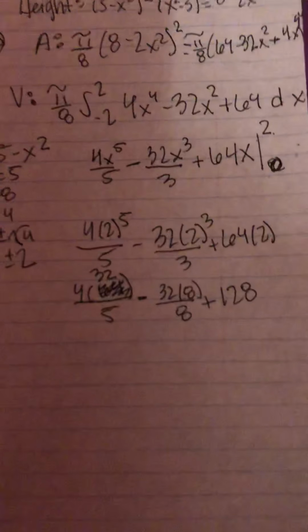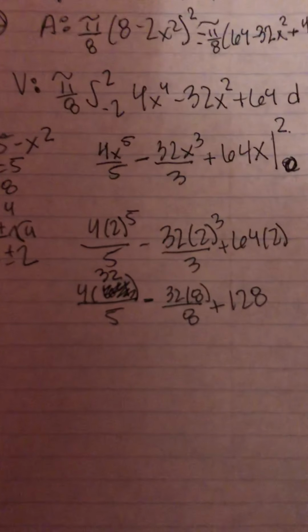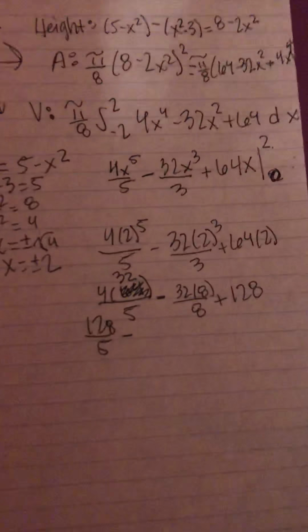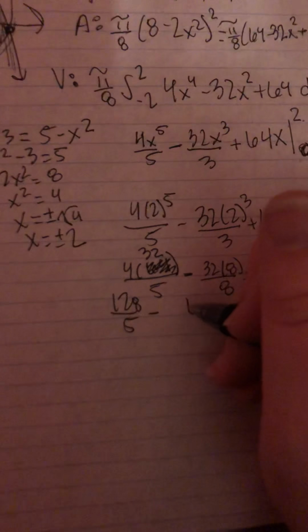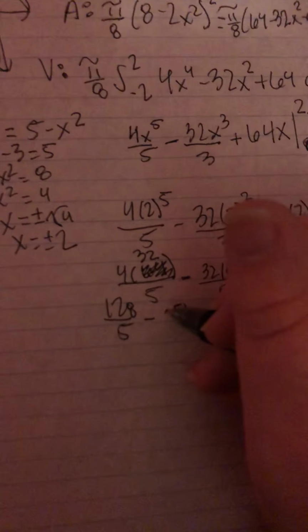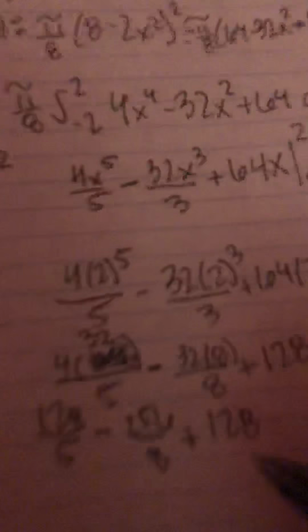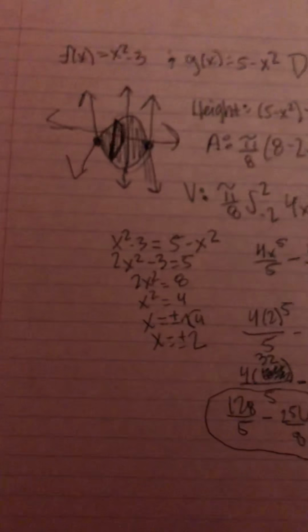Now, when we simplify that even more, 32 times 4, 128 over 5 minus 256 over 3 plus 128. And if you add and subtract all that, that will give you the volume of the region using semicircle cross sections of these functions.